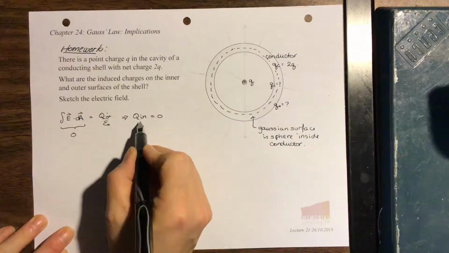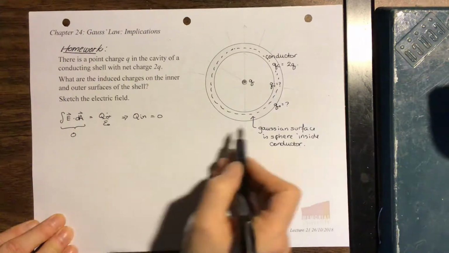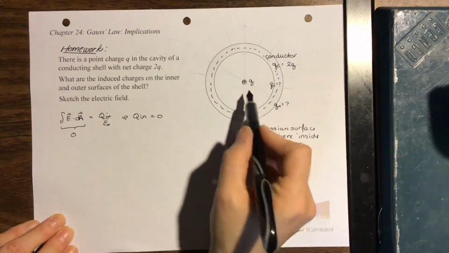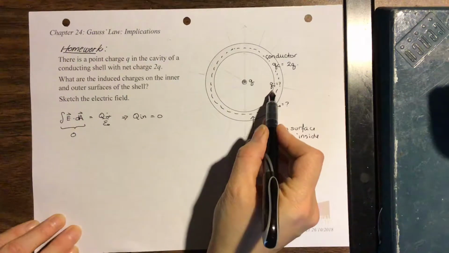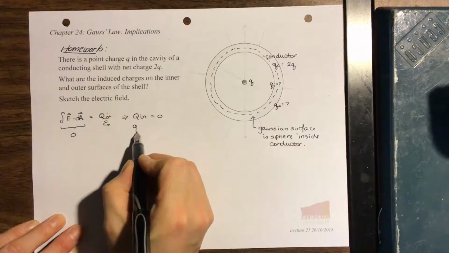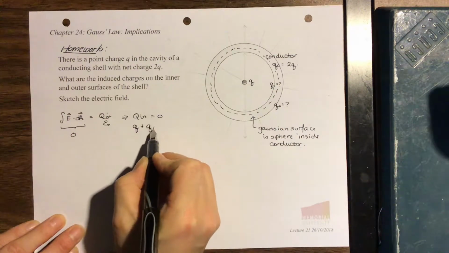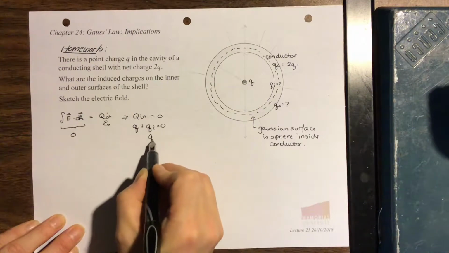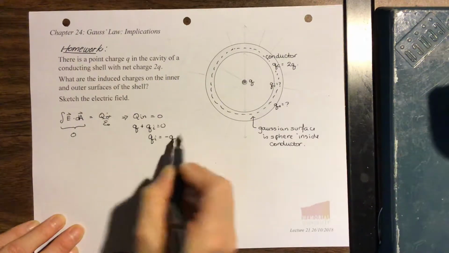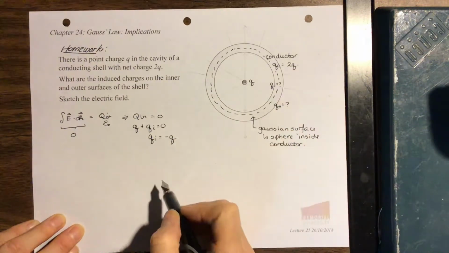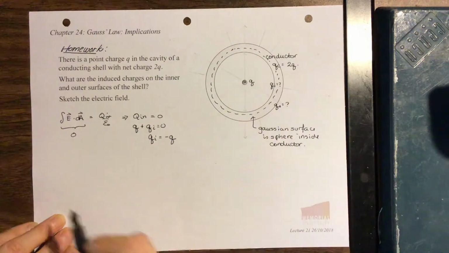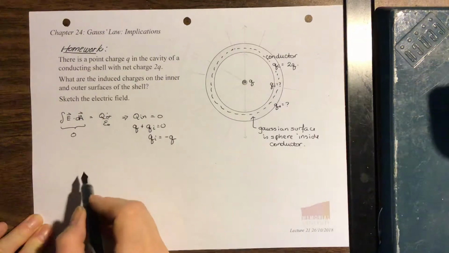The other thing we know about our net charge is it has to be the total charge that's inside this dotted line, so it would be the point charge Q plus whatever charge is on the inner surface, Qi. So Q plus Qi equals 0, so our Qi equals minus Q. So the amount of charge drawn to this inner surface is the negative of the value of the point charge, which is in the cavity. So that's our Q inside. What about the Q outside?